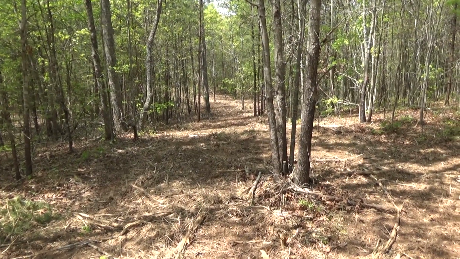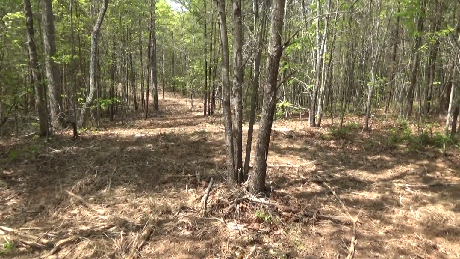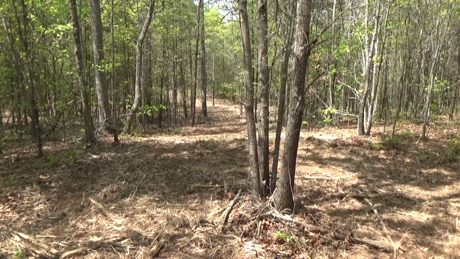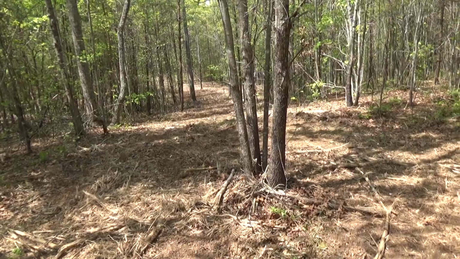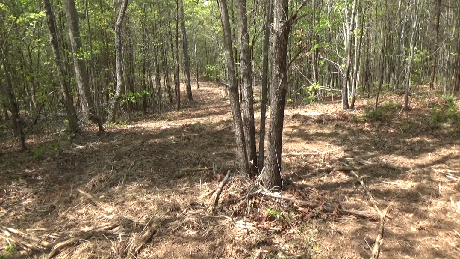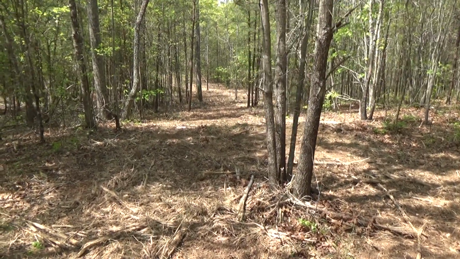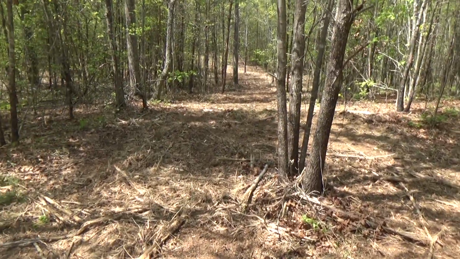And anything above 4 inches in diameter, I want to keep it, especially if it's straight, so that we can use it for firewood. Actually, I don't like to even burn firewood that's 4 inches in diameter. We're going to use it for poles to make a pole building. So it gives us a little bit of shade in the trail.